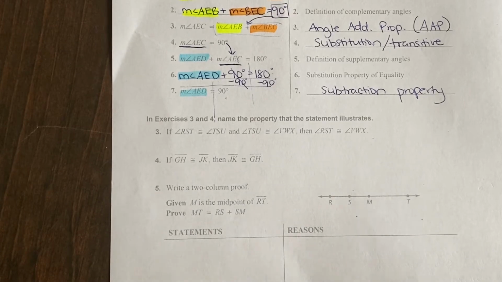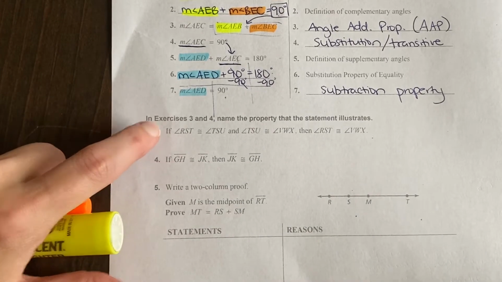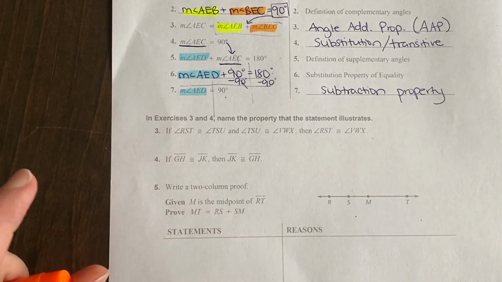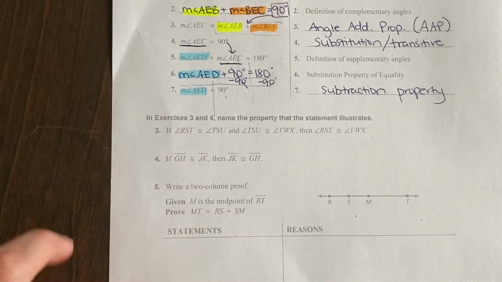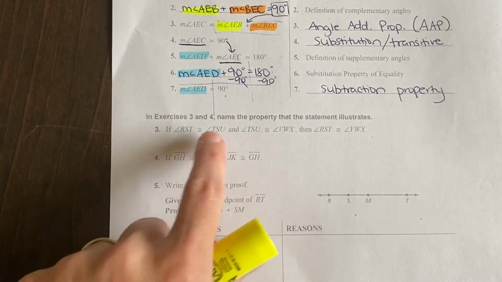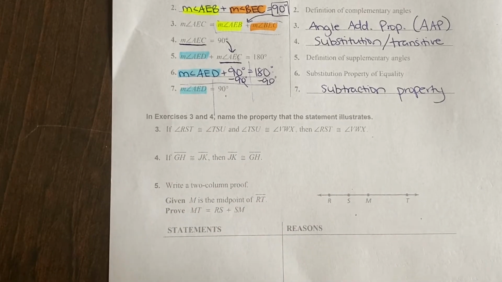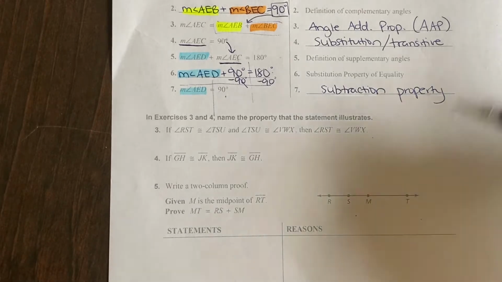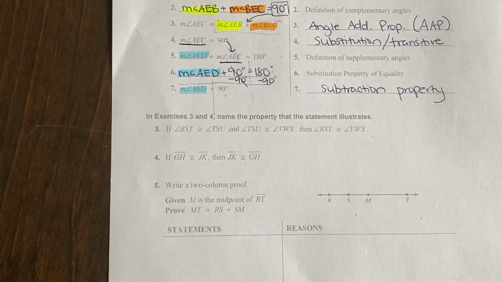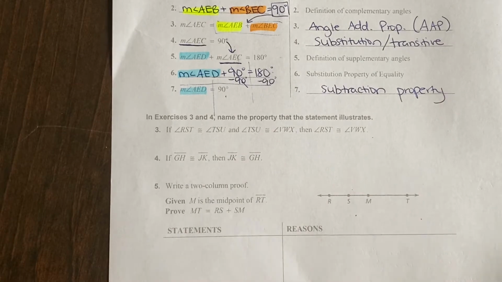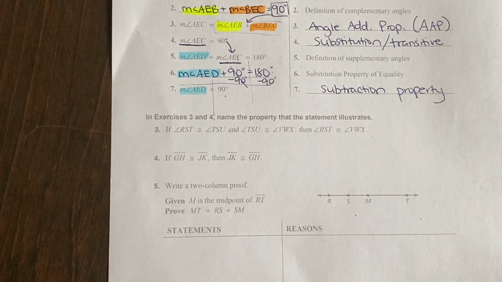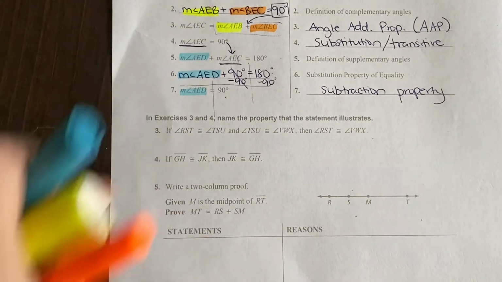This video will be short and it covers number 3 and number 4 on page 58. Other than writing proofs, we also have to be able to just look at a statement and figure out which property is being used in that statement. Just like as if we were doing a proof, but what's different is it's just a single statement.